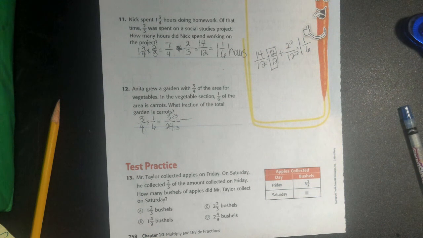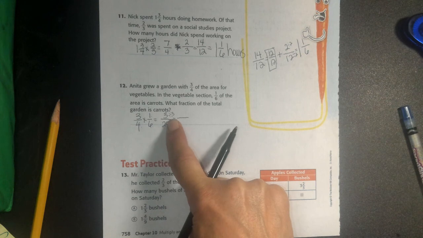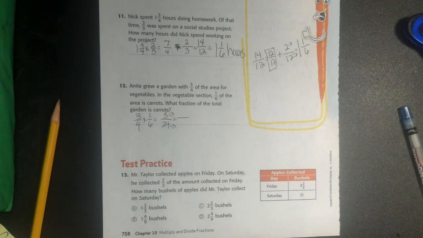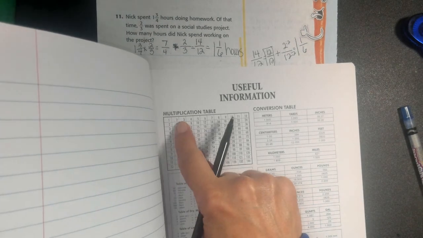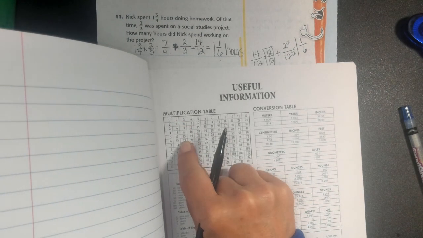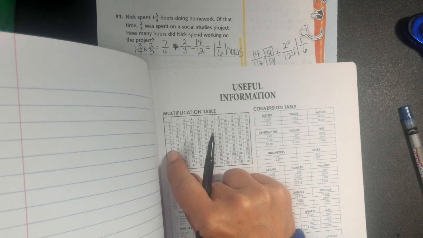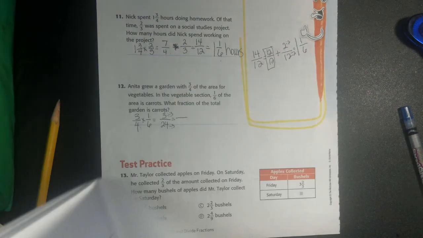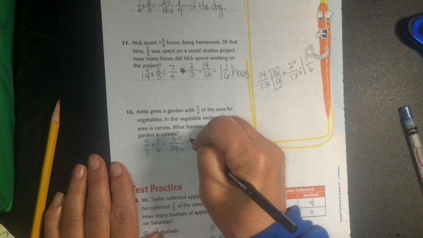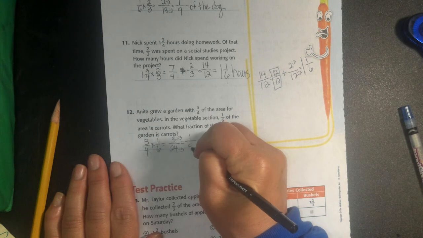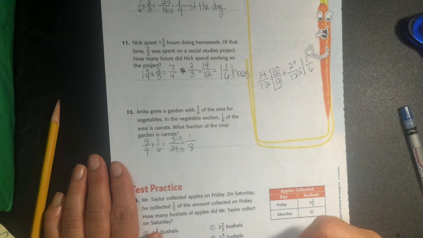If I wasn't sure if it was divisible by 3, I know 3 can only be divided by 3 or 1, and if I divide by 1, I'd have 3. If I can't remember, I can go look at my chart. Oh, there it is, 8. 8 times 3 is 24. So 3 divided by 3 is 1. 24 divided by 3 is 8, because 8 times 3 is 24.